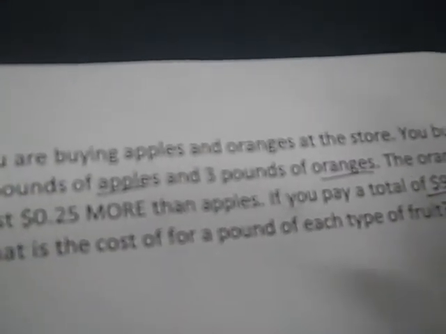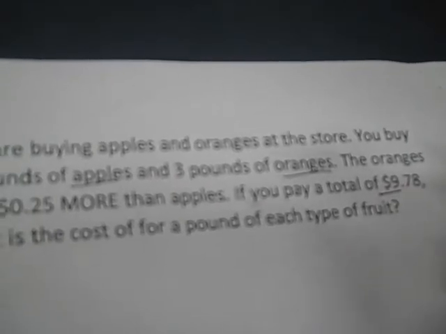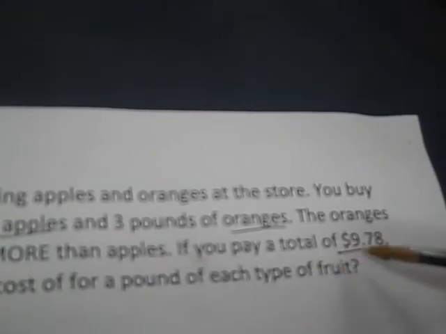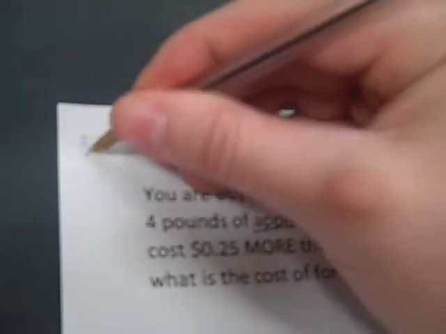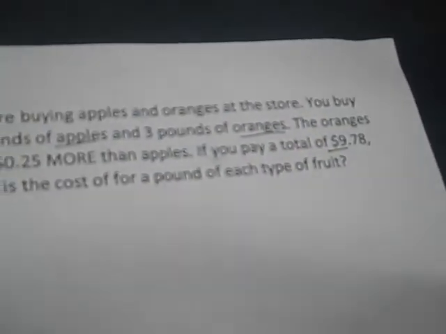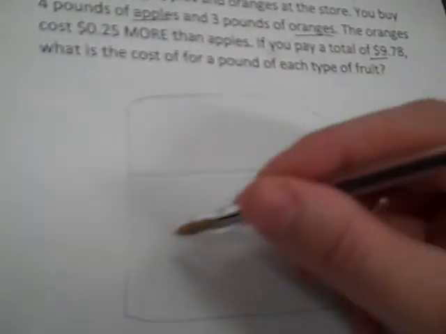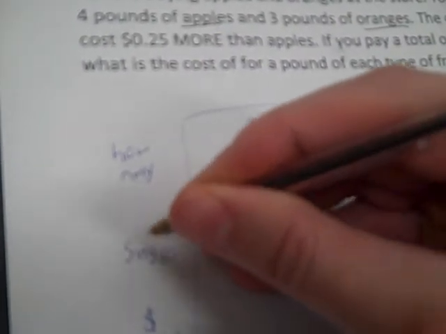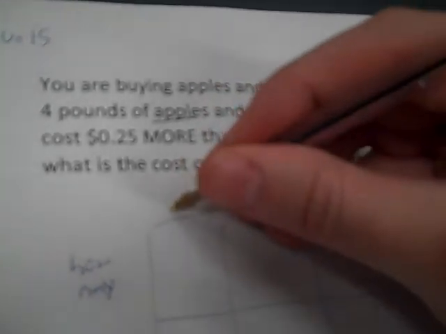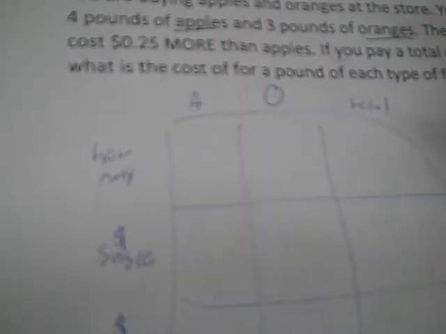You're buying apples and oranges at the store. You buy 4 pounds of apples and 3 pounds of oranges. The oranges cost 25 cents more than the apples. You pay a total of $9.78. What's the cost for a pound of each type of fruit? So again, 3 units because you got apples underlined, oranges underlined, and money. Put a money sign above that, total, and then how many, and single, but you want to put a dollar sign above single. And then A and O for apples and oranges.